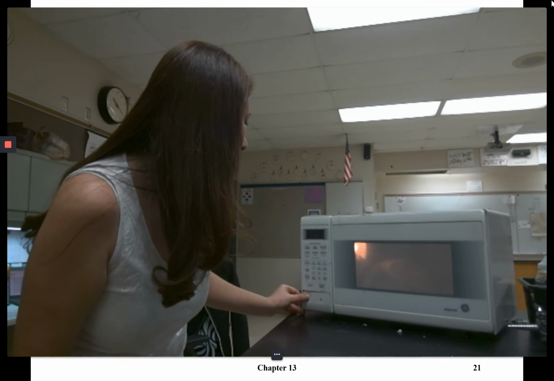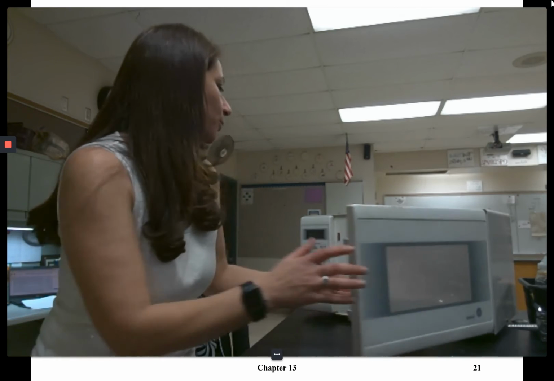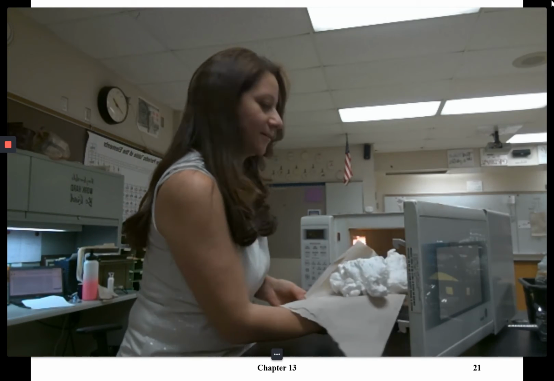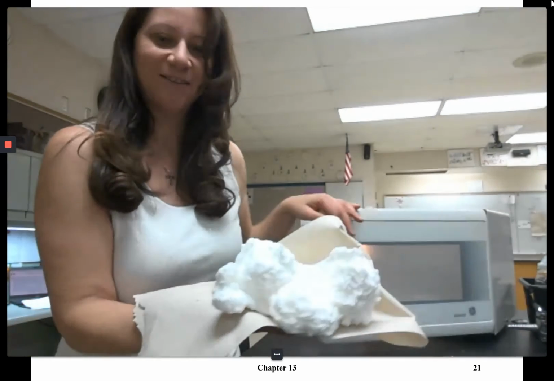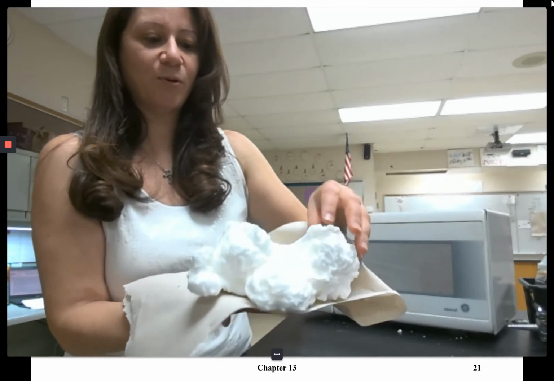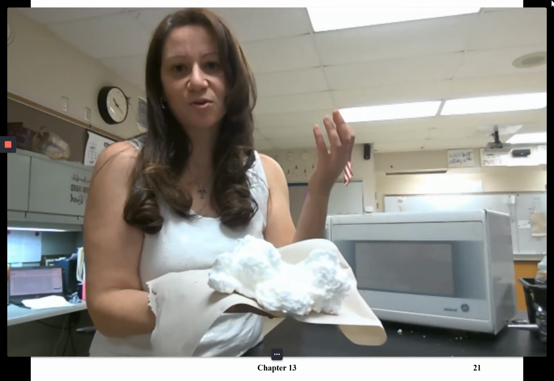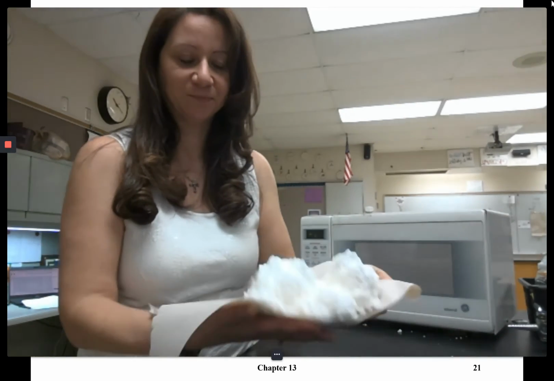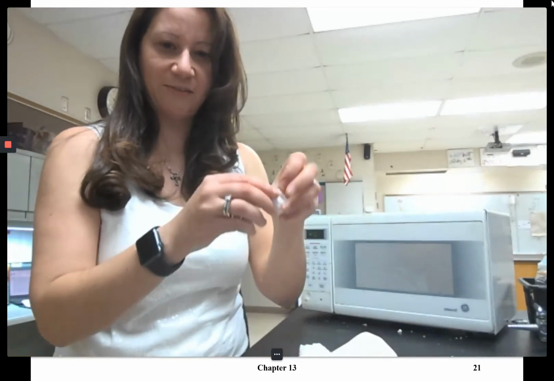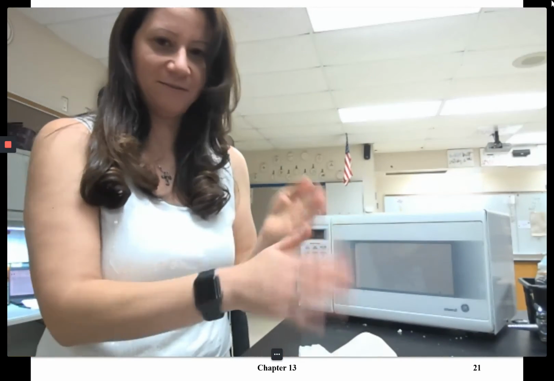Okay, it's been going for about 40 seconds, and this is what it looks like. These air pockets expanded because I increased the temperature, so the particles are moving much faster, so they need more room to expand. So it's kind of fluffy. All right, so it looks like this is the direct relationship between the temperature and the volume.